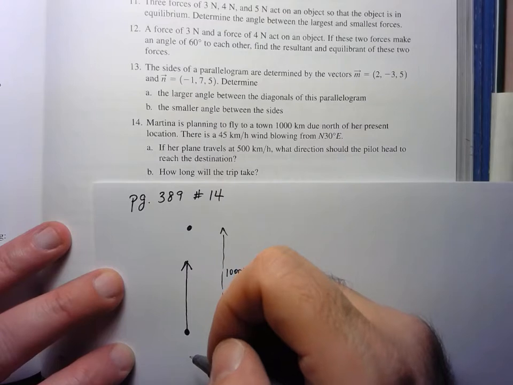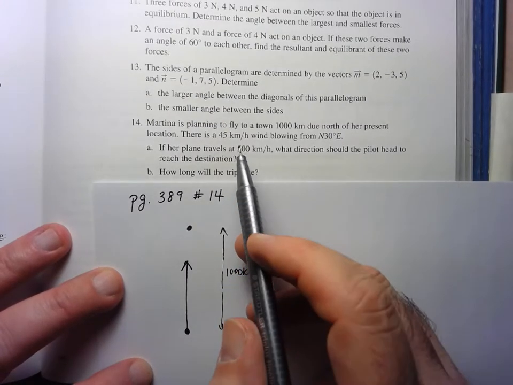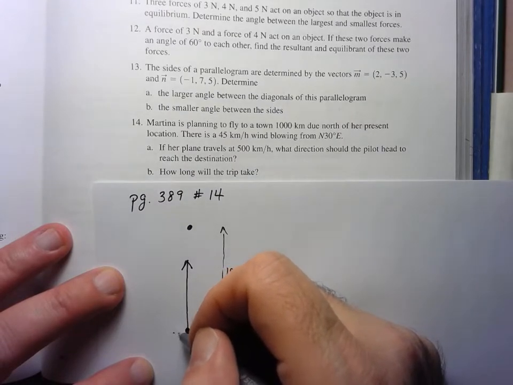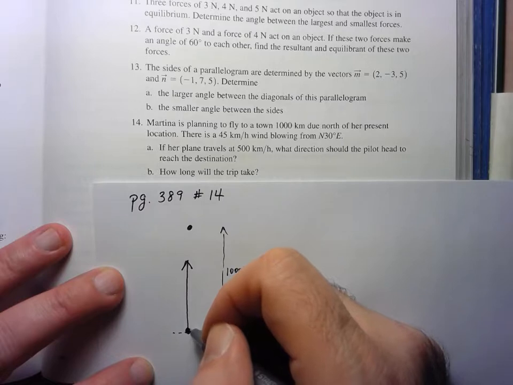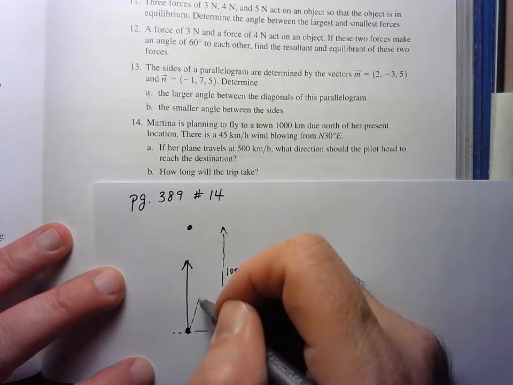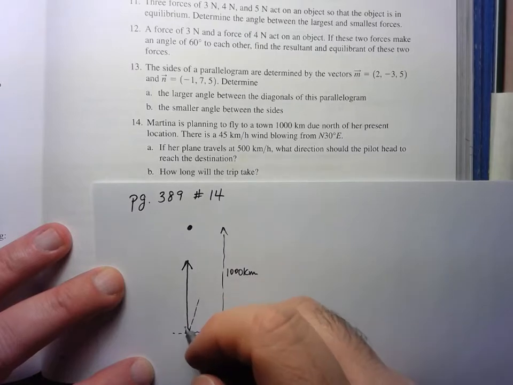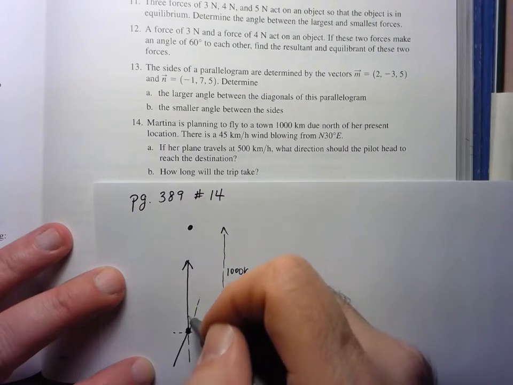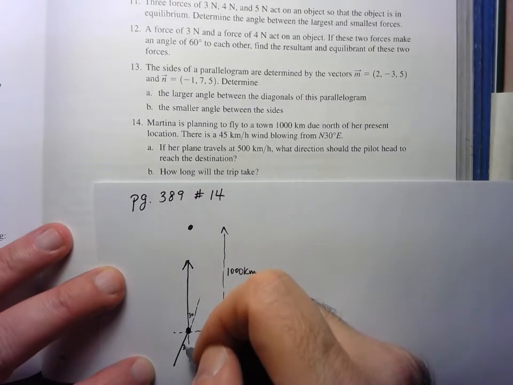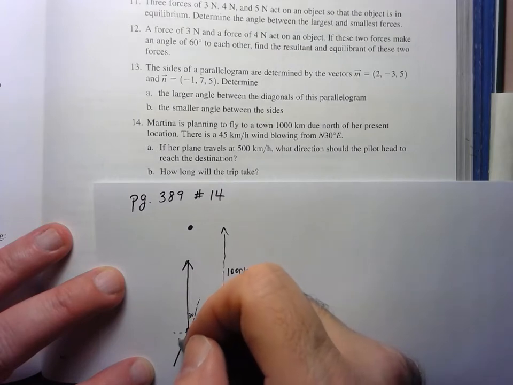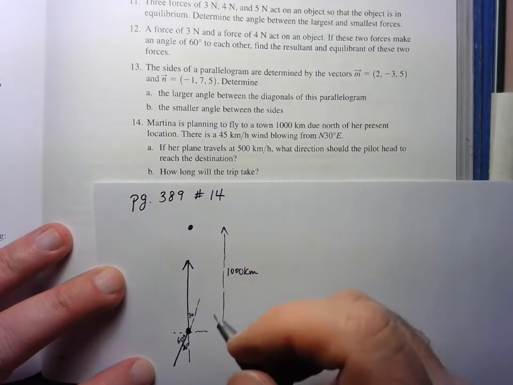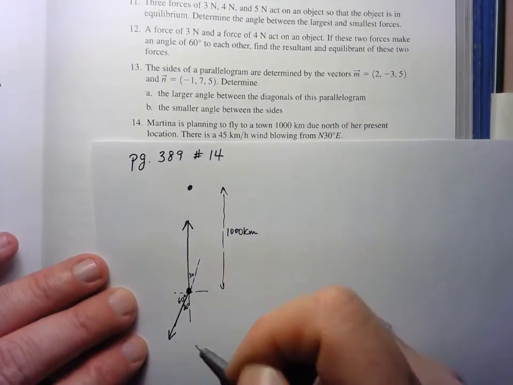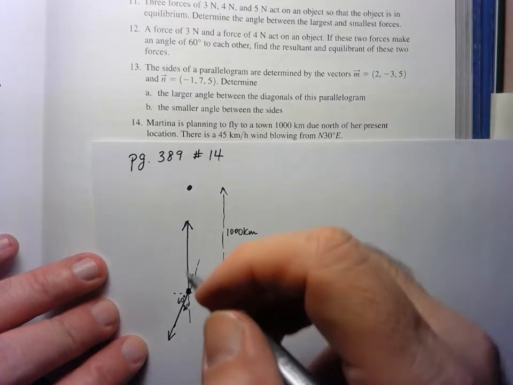Now we don't know what that is yet, but we do know that there's a wind that's 45 kilometers an hour from north 30 degrees east. So here, if I draw myself a little east-west, it's coming from north 30 degrees east, so that means it's going in that direction. So the actual vector looks like this. If that's 30 degrees, this is also 30 degrees, so I guess that means this is 60 degrees. Let me draw this a little bigger.